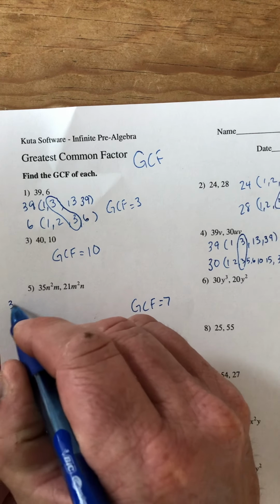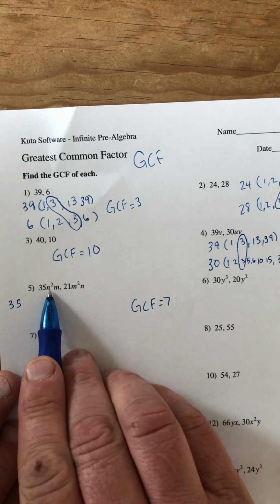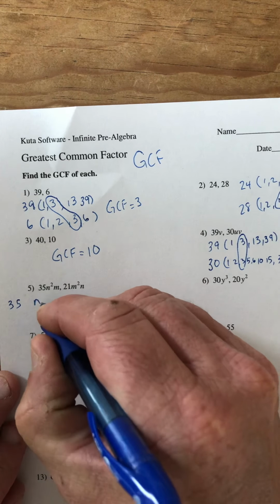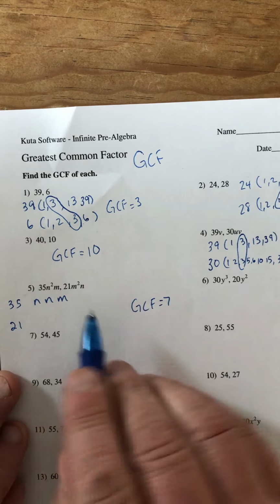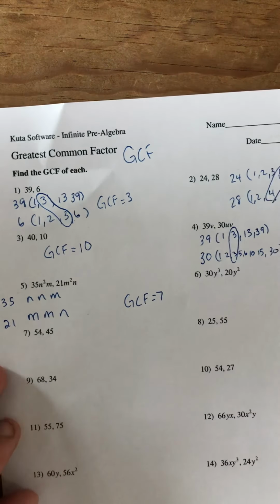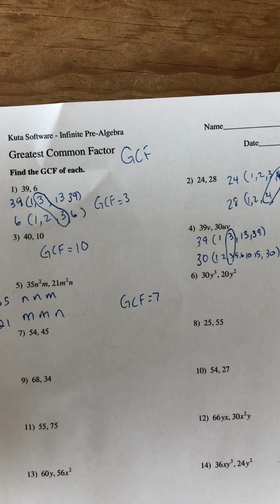Okay, but now we're going to look at our variables. So the 35 has, I'm going to list them out the way they have, 2 n's and 1 m, and the 21 has 2 m's and 1 n. So does everybody see that? Now we've got to circle pairs that match up.